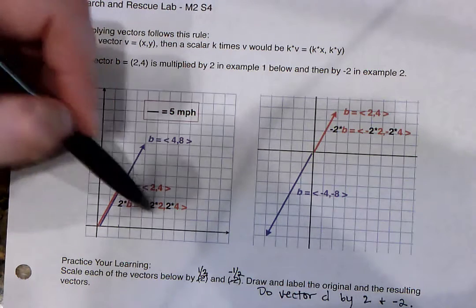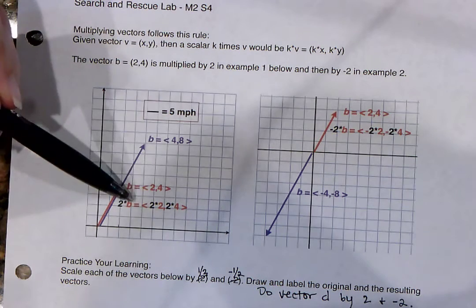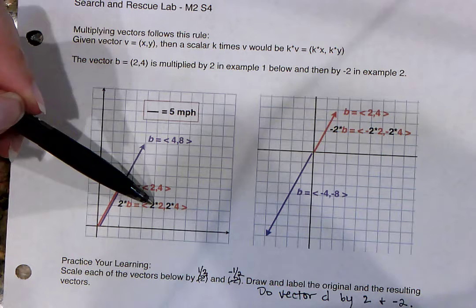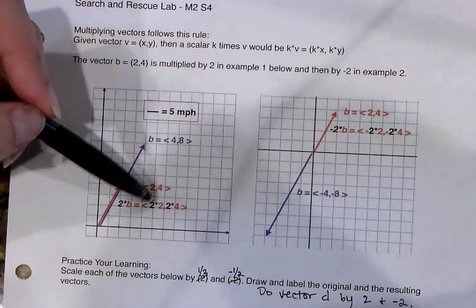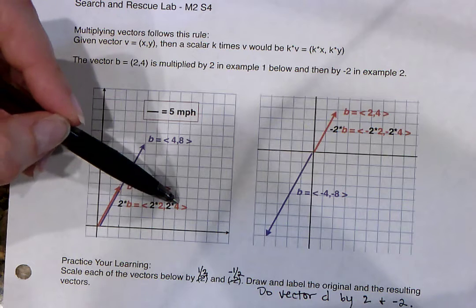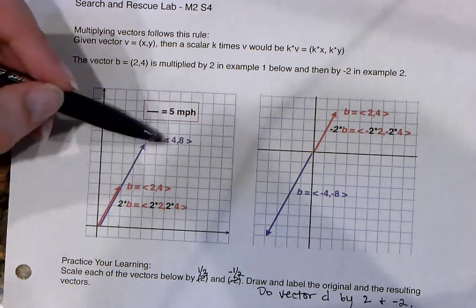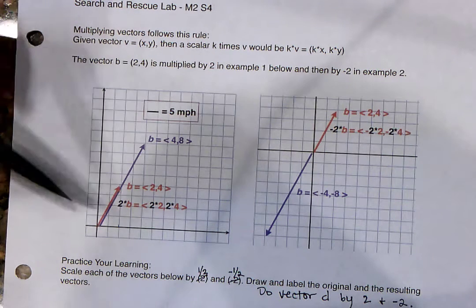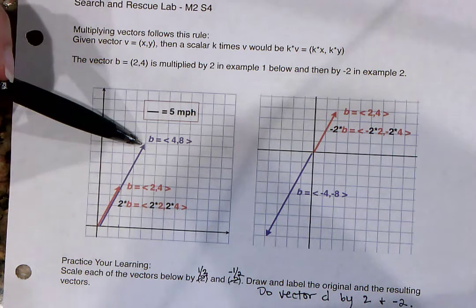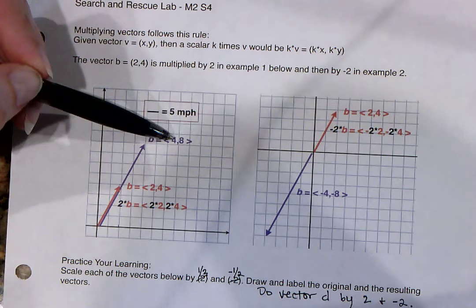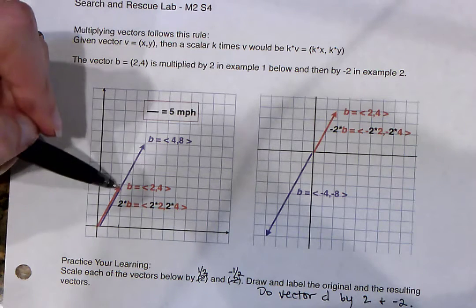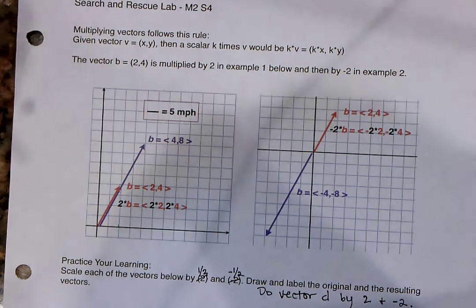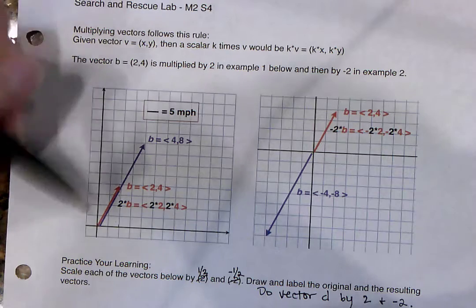You can see they did it here. You're just taking each of the components of the vector and multiplying it by the scalar 2. So they just did 2 times 2 and 2 times 4. And you can see that multiplying by 2 just makes it twice as long, because your new vector ends up being 4, 8. That's twice as long as the vector 2, 4. So that's as easy as it can get.